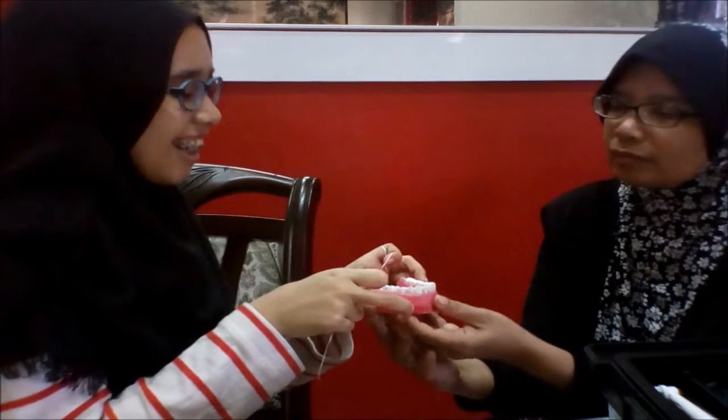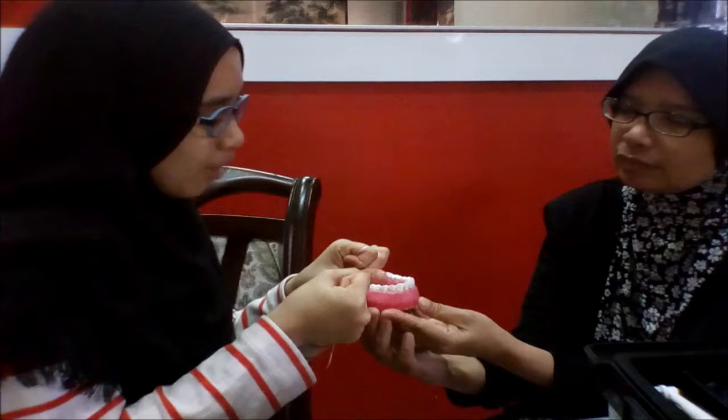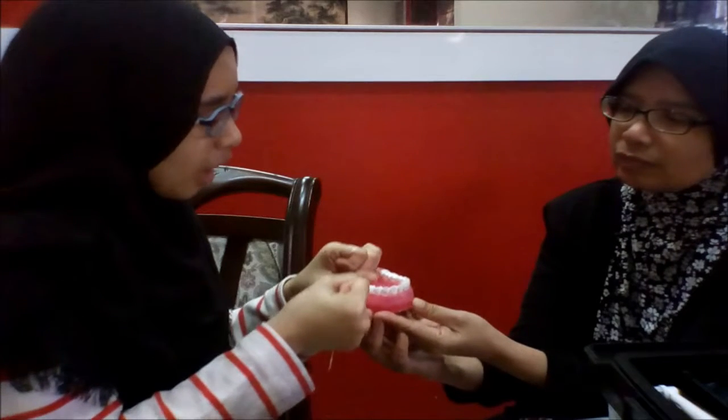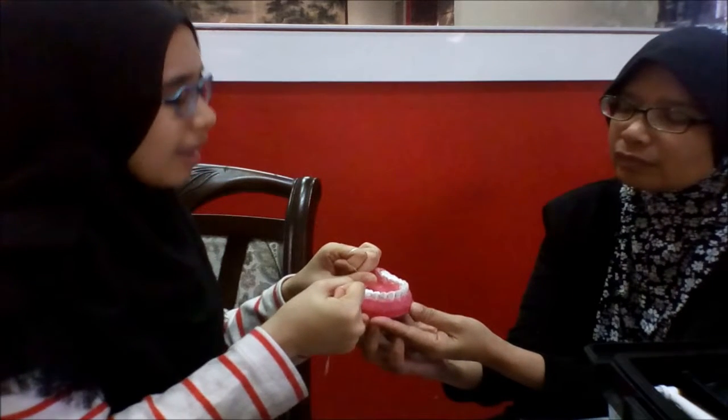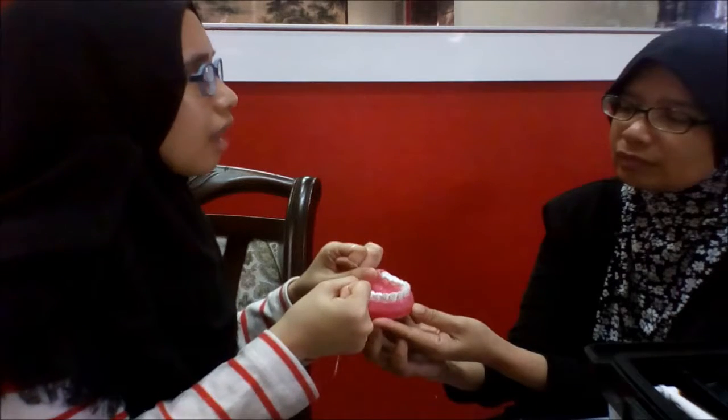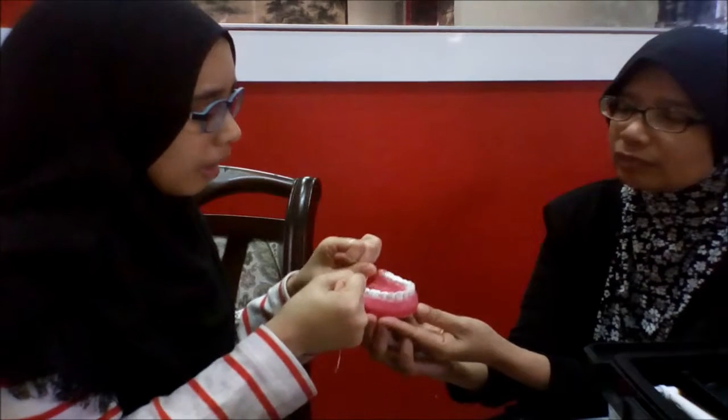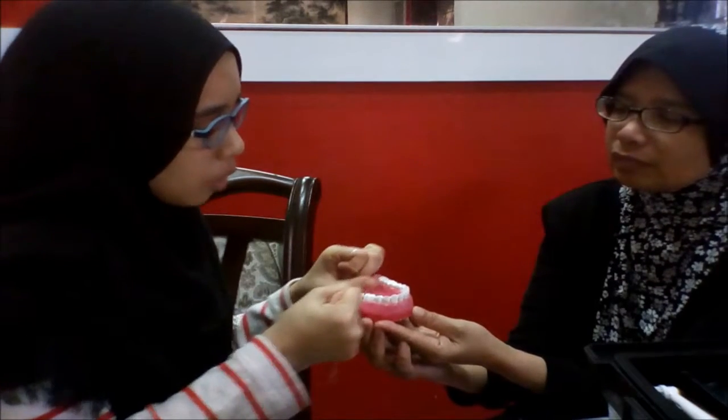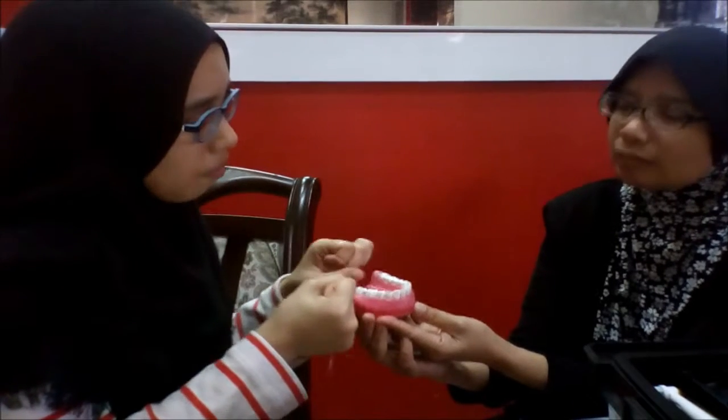And then slightly slide the floss between your teeth, from up to down, and do it several times, 2 to 3 times, up and down, and floss between both sides.